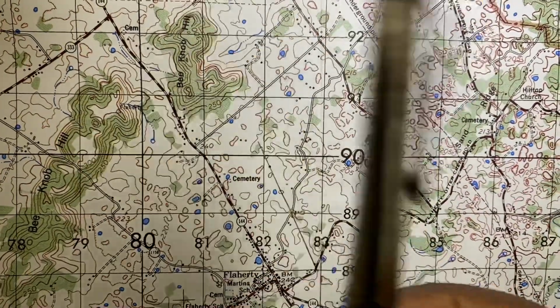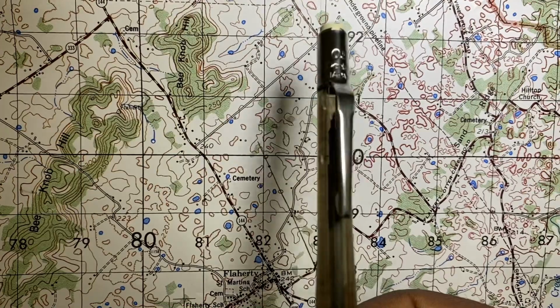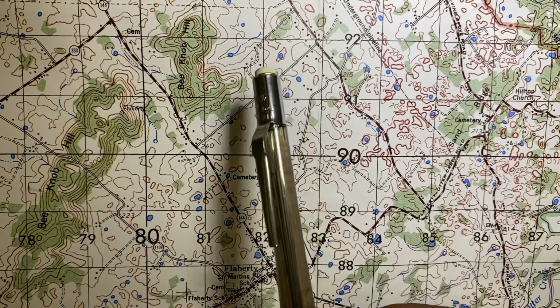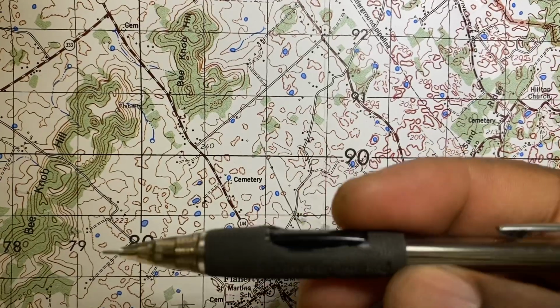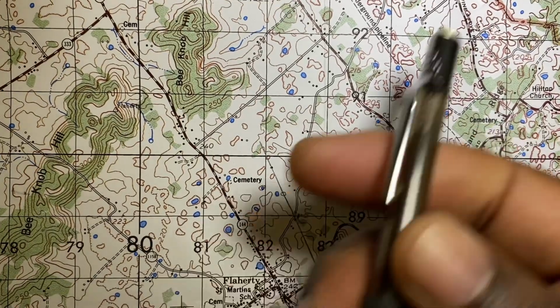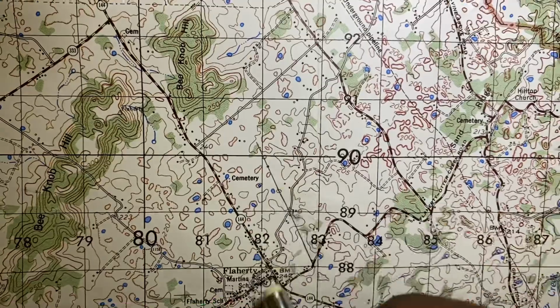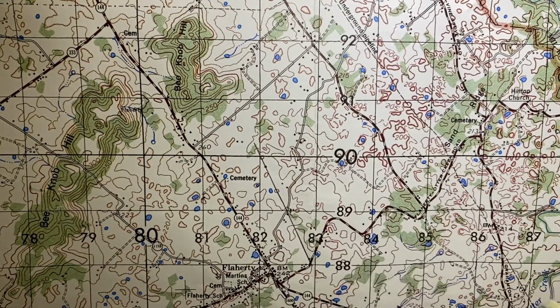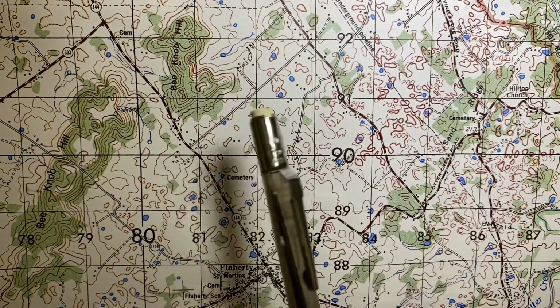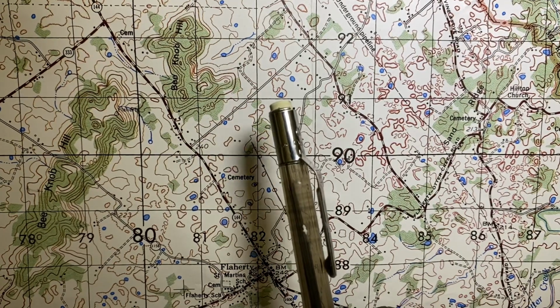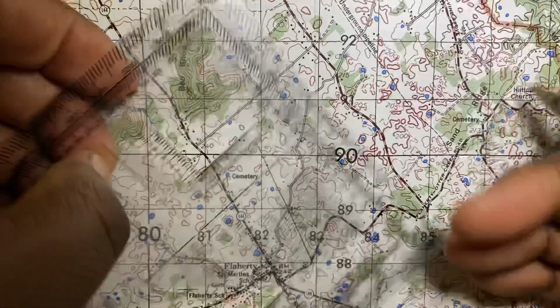In fact, this is the same pencil I used for 20 years of my career for land navigation. This pencil is old, and you can still find them. It doesn't matter. Anyway, I like 0.5. This pencil went through selection with me, and it went through every deployment I've ever been on, and TDY.